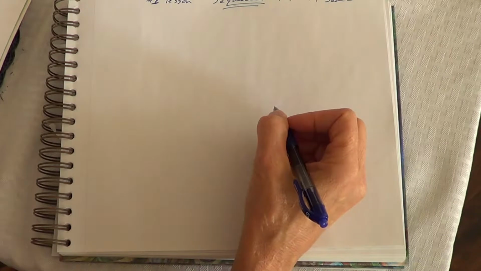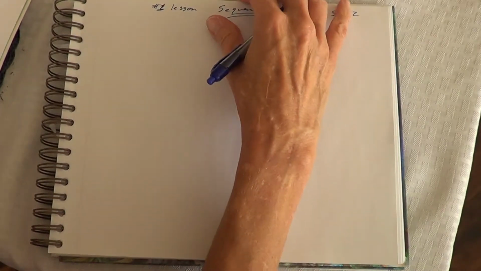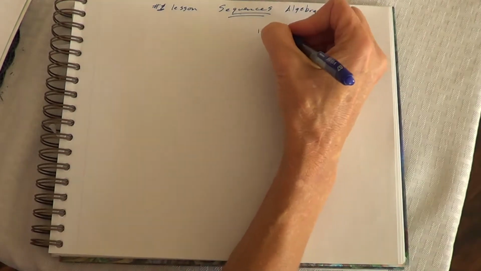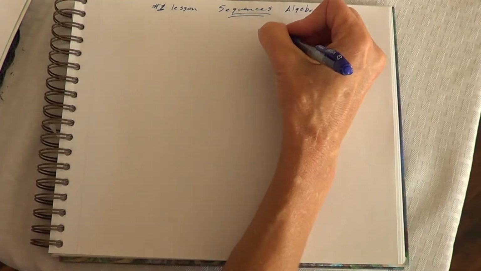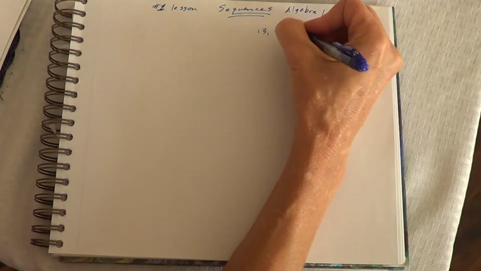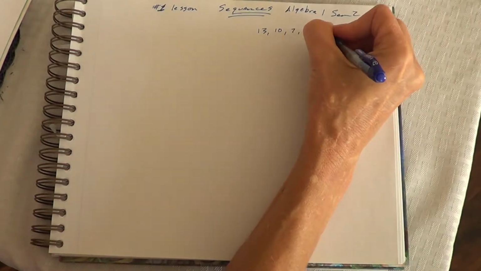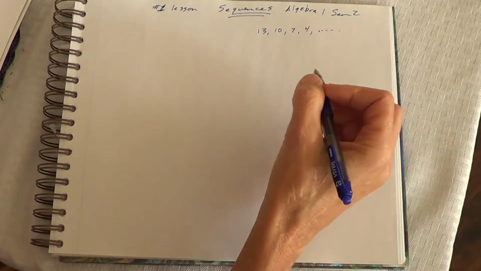Let me just go ahead and give you a good example of one. Let's say we start at 13 and then we go 10, 7, 4. And we always show that it's going to go on and on forever.